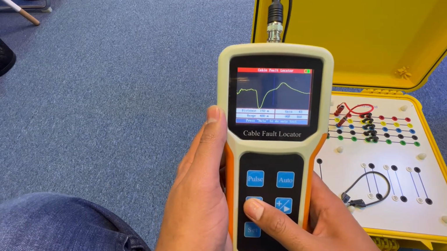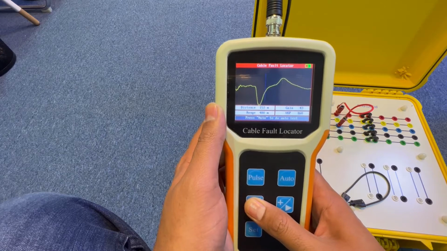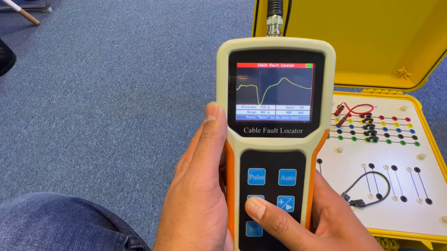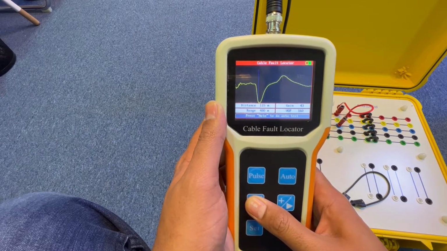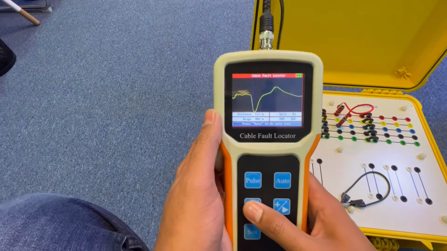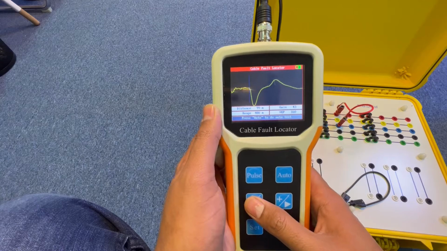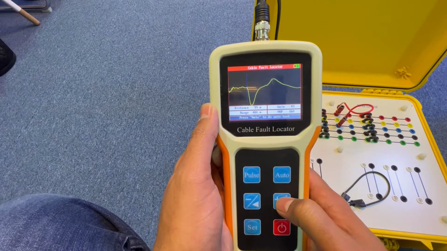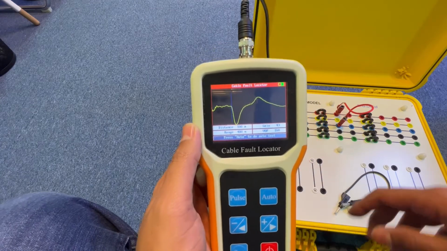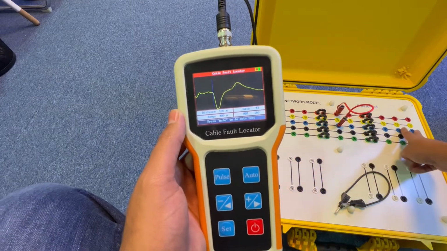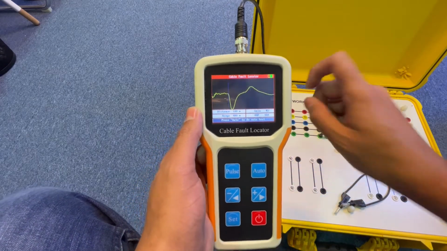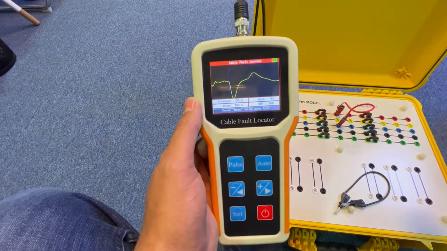Let's move the cursor to the fault point. The distance to fault is around 99 meters, 100 meters, there is a fault. We created the fault exactly at the center, so it is showing accurately 100 meters.